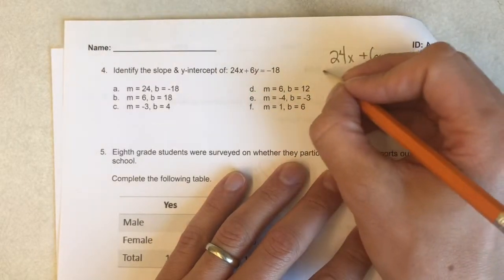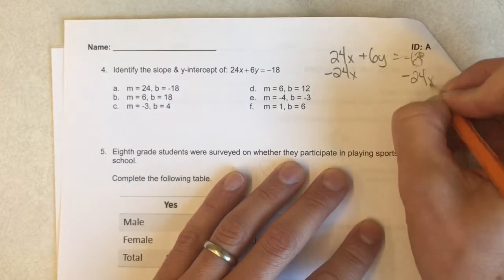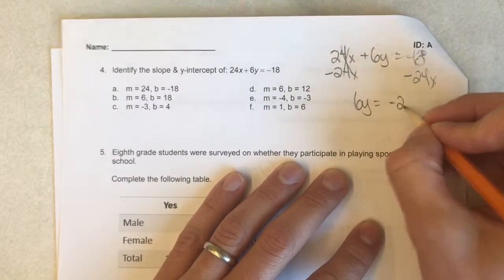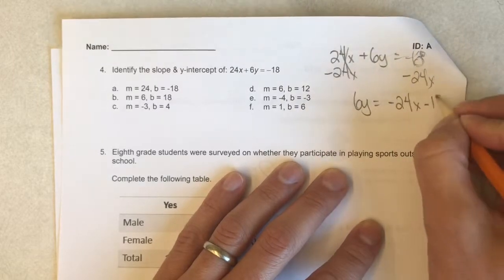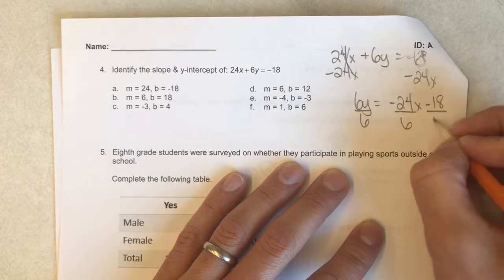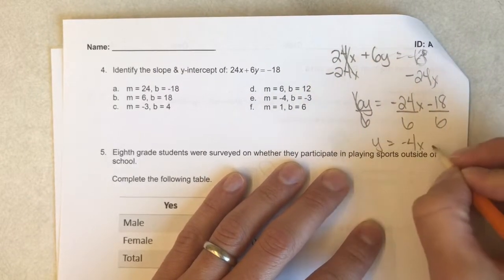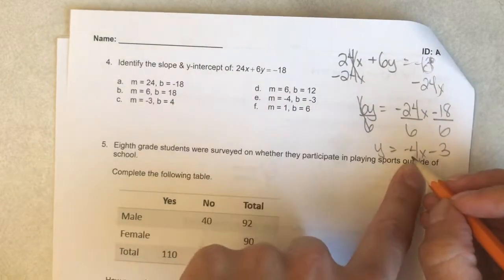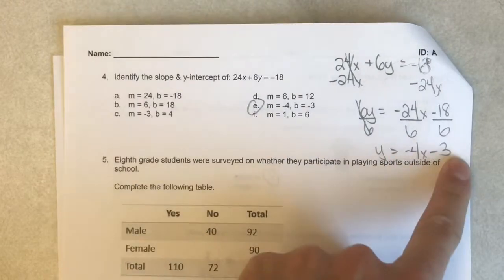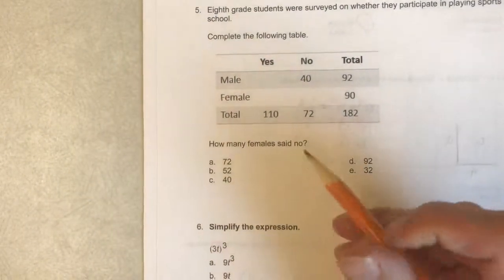Let's get y all by itself by first subtracting 24x. Minus 24x, that goes away. 6y equals negative 24x minus 18. Divide everything by 6. Y equals negative 4x minus 3. The slope is negative 4. The y-intercept is negative 3. The answer is E.